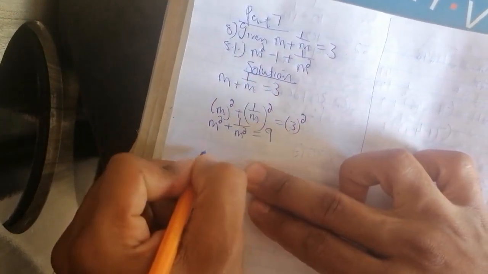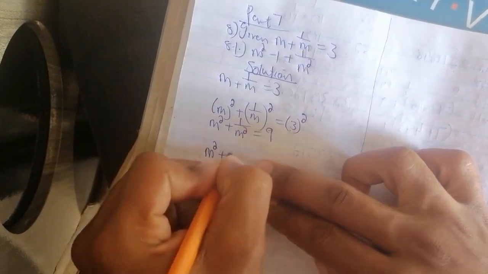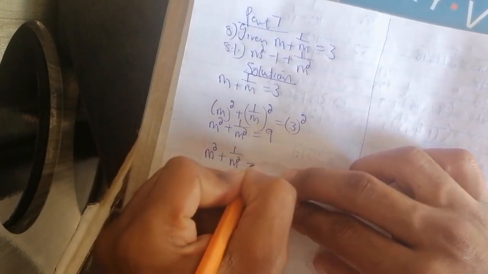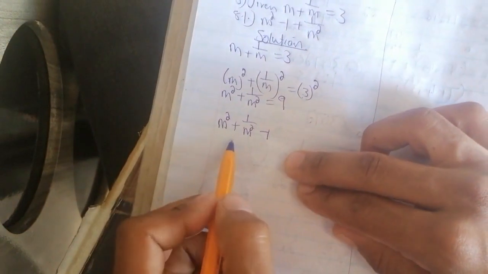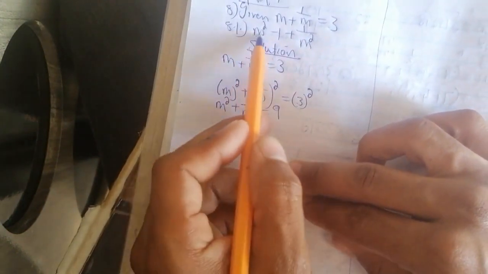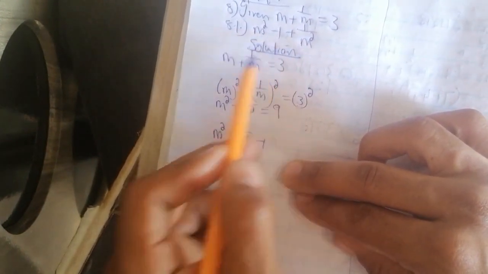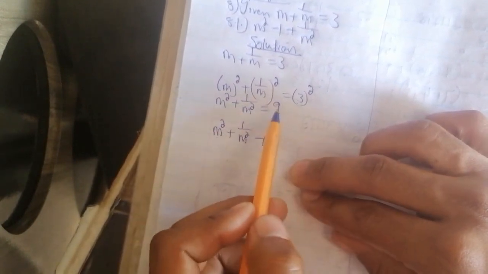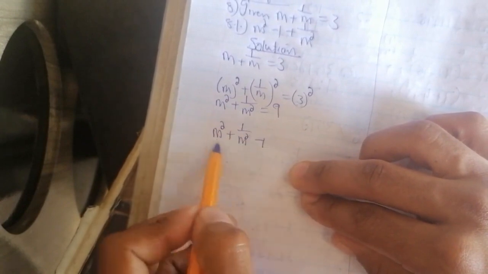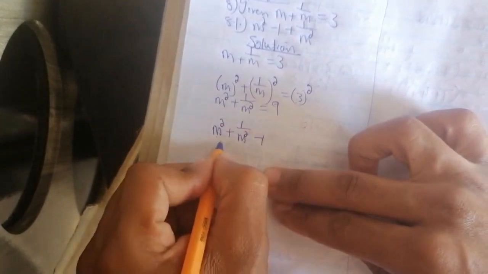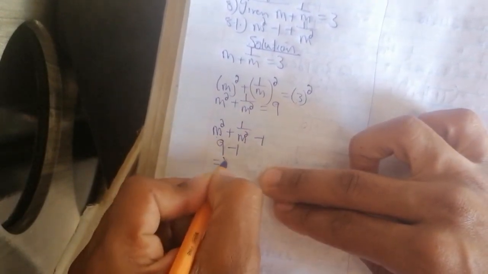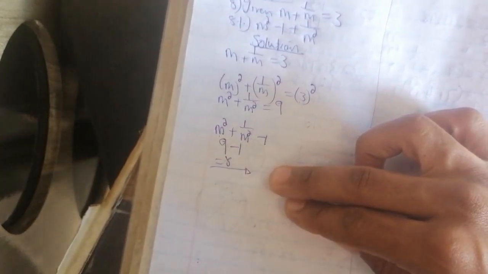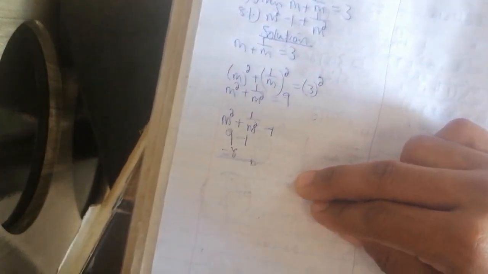We're going to say m squared plus 1 over m squared minus 1. Have you seen what I have done here? I just rearranged this so that I can see that this is equal to that. So where I see this, I'll be writing 9. So this is 9 minus 1, which is equal to 8. Something very important to note.